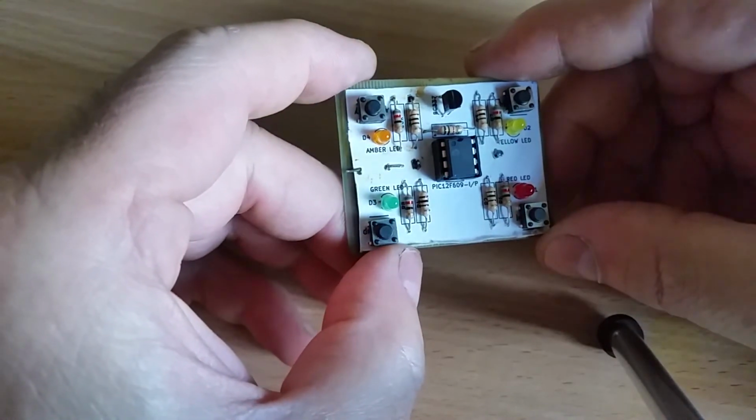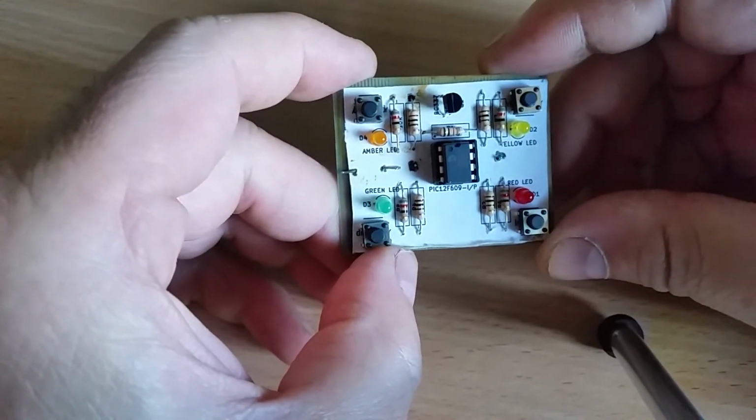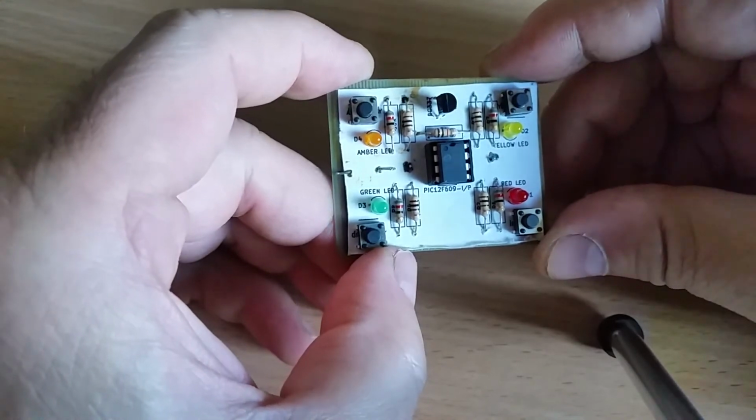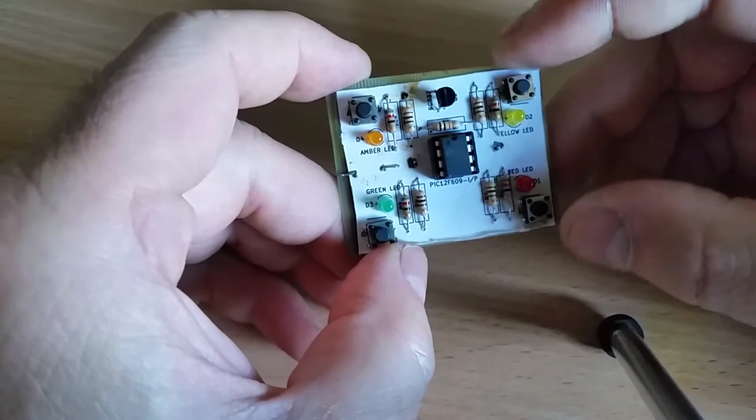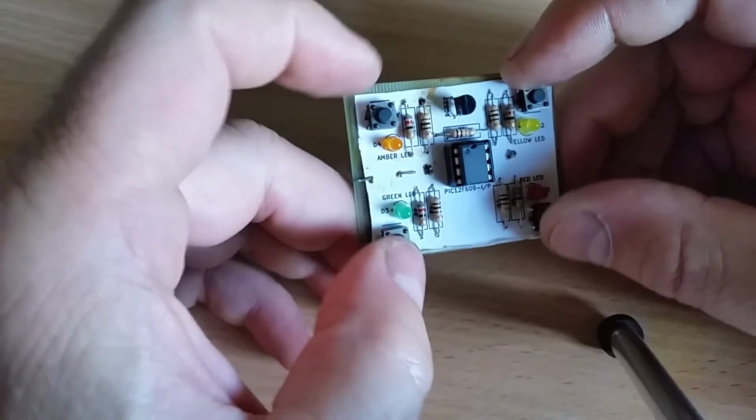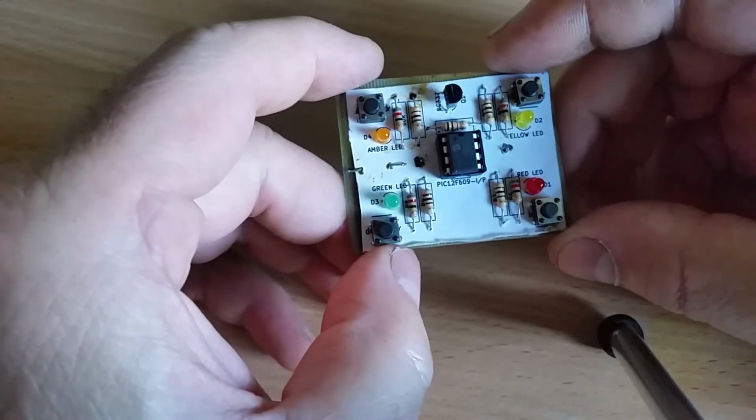It's a copy of a game which was called Simon in the 1980s, and Velleman have made a kit of it as well. But you don't get this second option, which makes it more complex. We have to press more than one button at a time.